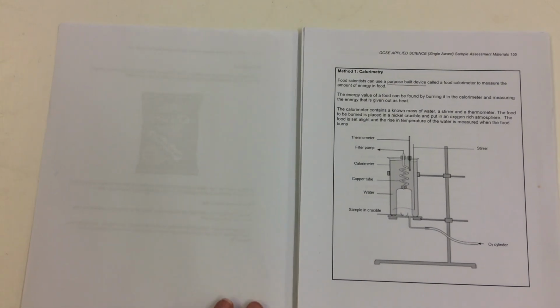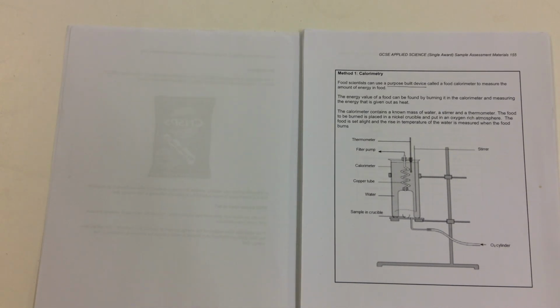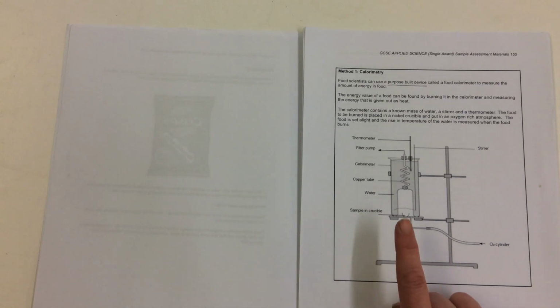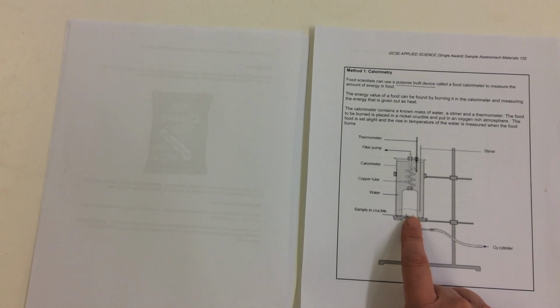There are two ways that you can calculate or measure the amount of energy in the crisps. Method 1 is using the calorimeter method. It's a purpose-built device called a calorimeter, and it measures the amount of energy in food. The energy value of a food can be found by burning the piece of food in the calorimeter and measuring the energy that is given out as heat.